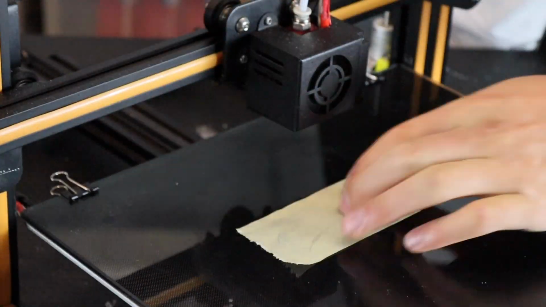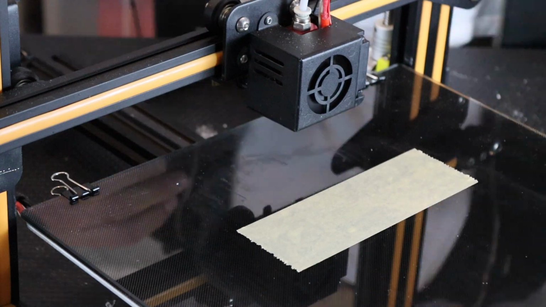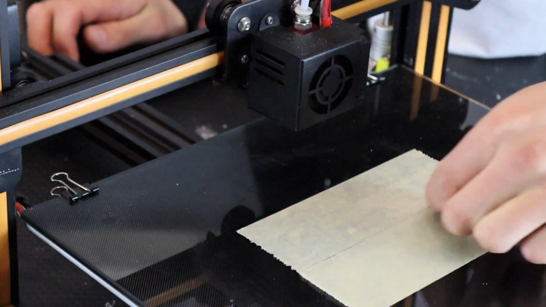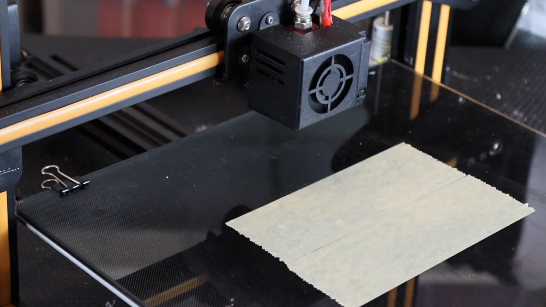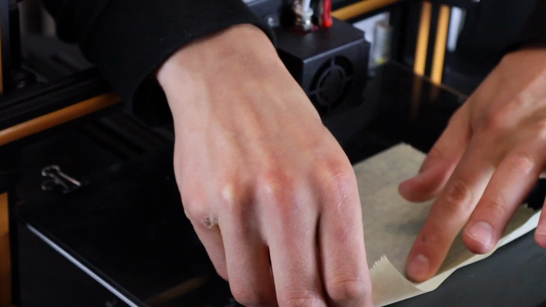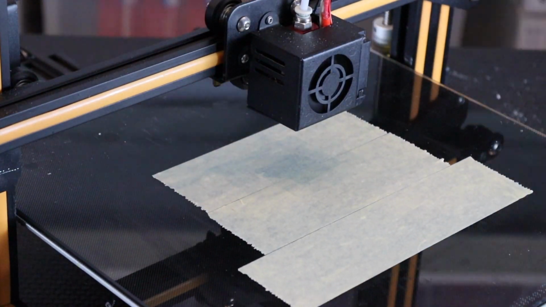Funnily enough, a lot of people recommend printing PETG directly onto masking tape. However, I find that if you use the heated bed, the adhesive used on the masking tape actually comes loose, and that means that the masking tape pulls away from the bed and you end up with a warped part, which we like to avoid.